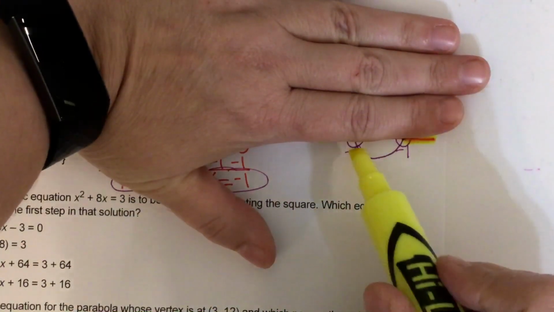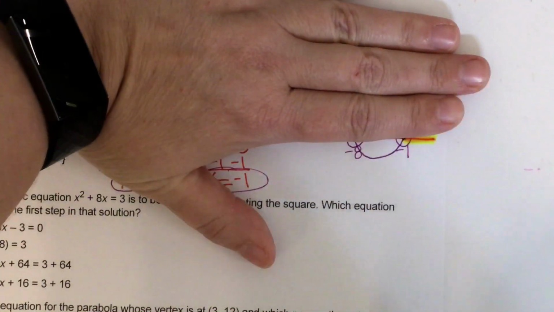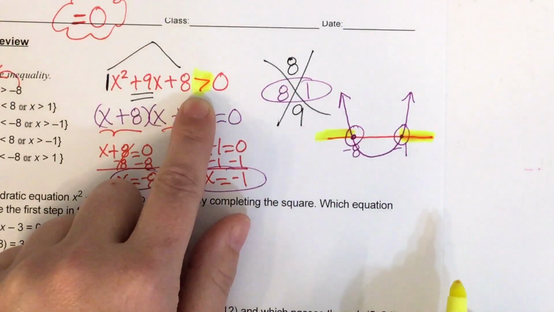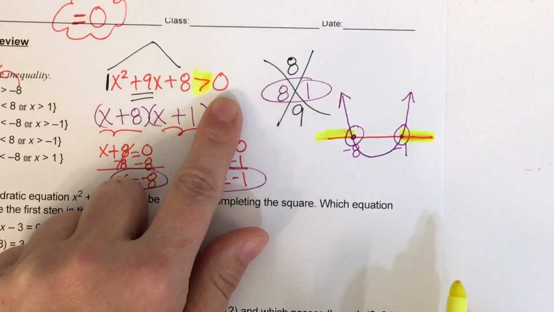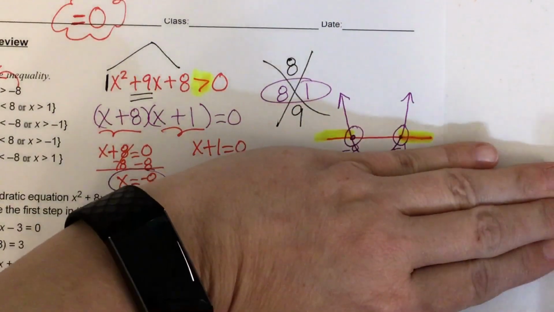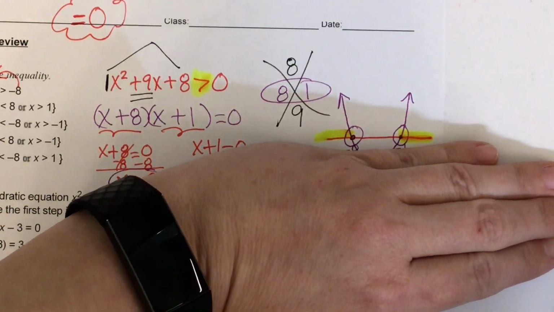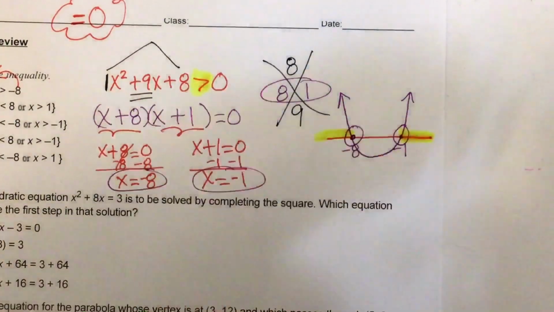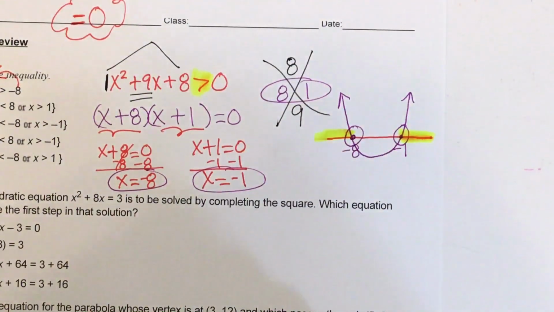This is where your y values are negative. That's when you're under the x-axis, but we want y values that are greater than 0. So y values greater than 0 happens above the x-axis. So from here to the left, from here to the right. So then I just have to know how to write that answer.